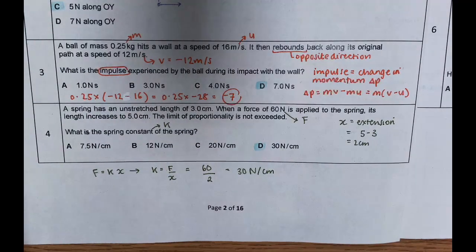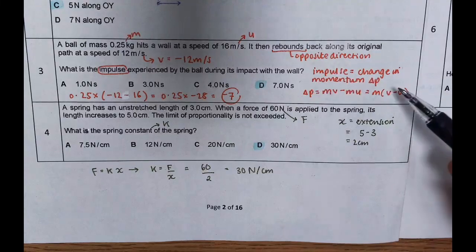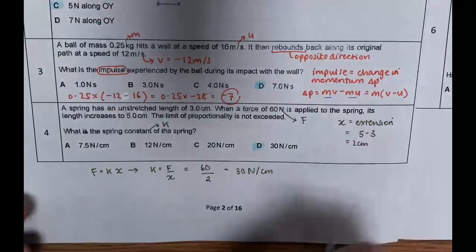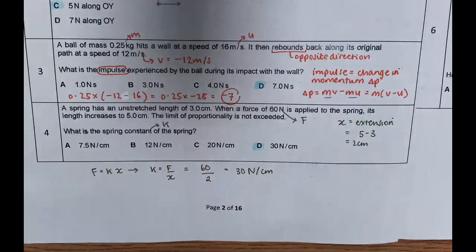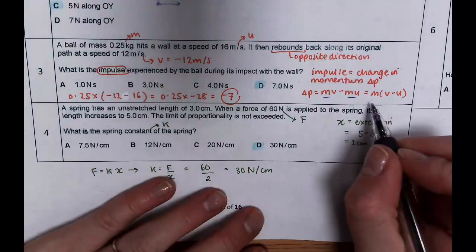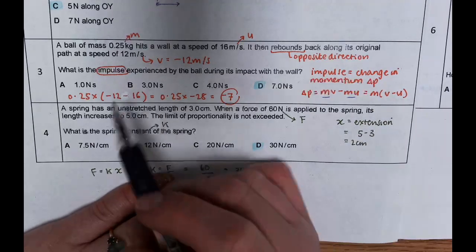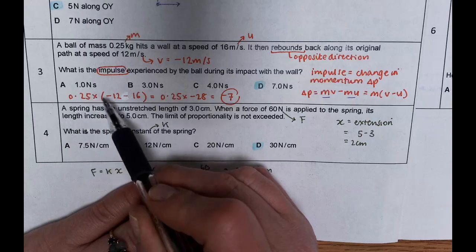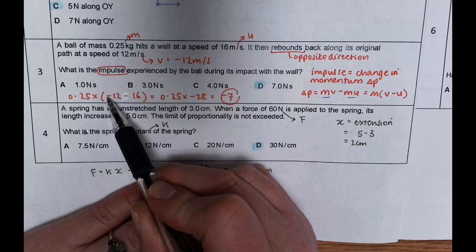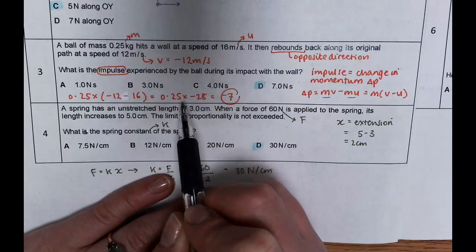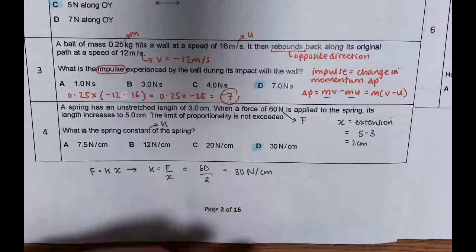What is the impulse experienced by the ball during its impact with the wall? Well, impulse is change in momentum, delta P. Change in momentum is the final momentum minus the initial momentum. But the mass of the object is constant, so I can factorize this and say that's equal to m(v minus u). m is just 0.25. v, the final velocity, is minus 12, minus the initial, which was 16, which is equal to 0.25 times minus 28.